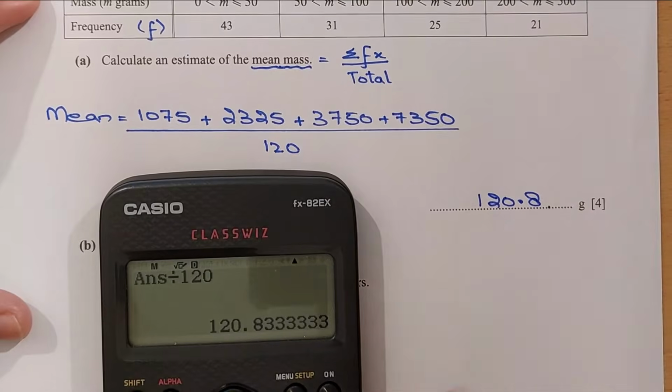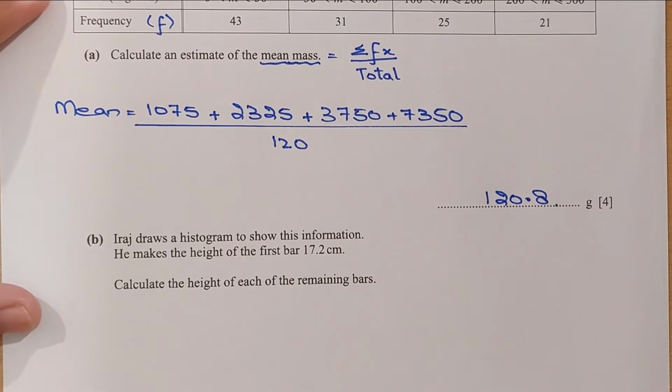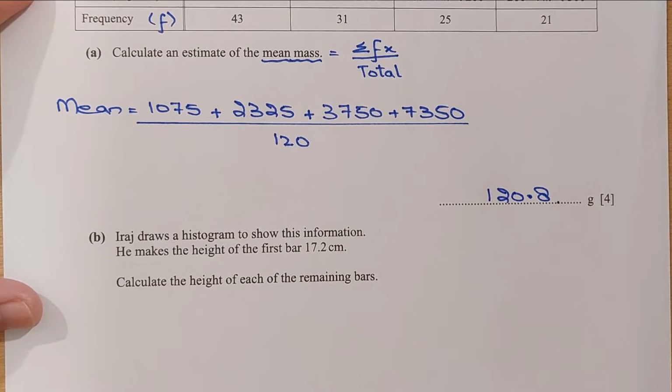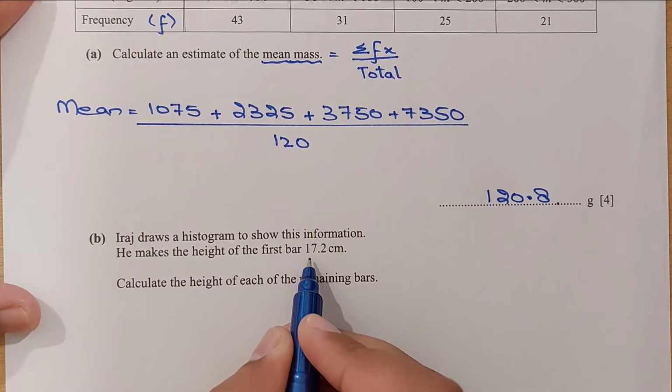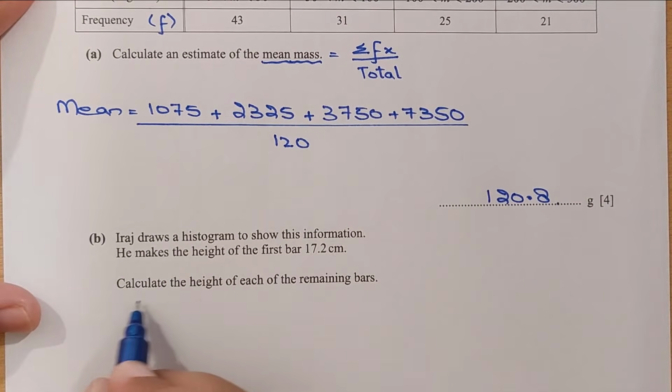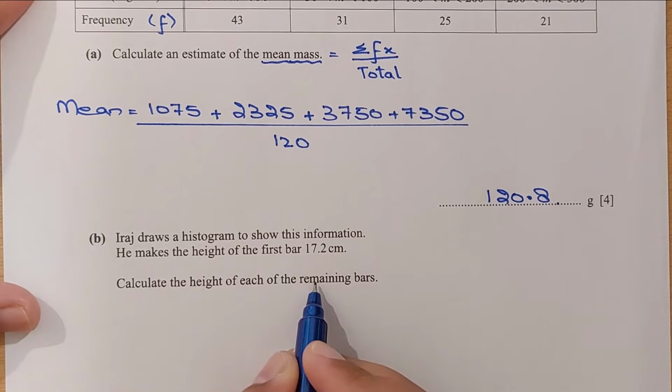120.8 grams is the mean mass. Now for part B, Erich draws a histogram to show this information. He makes the height of the first bar 17.2 centimeters. Calculate the height of each of the remaining bars.